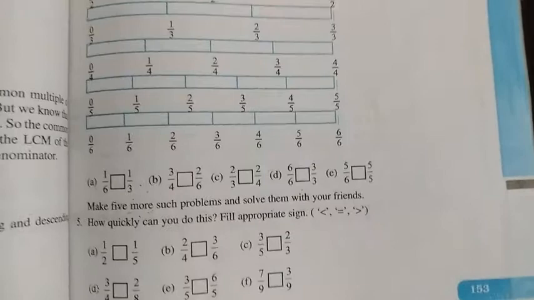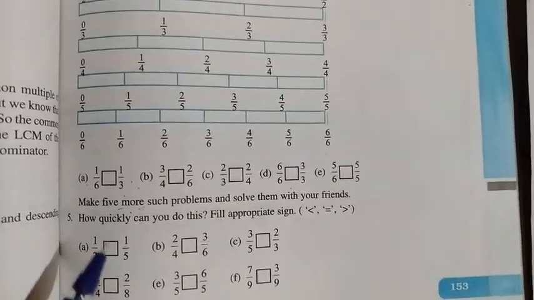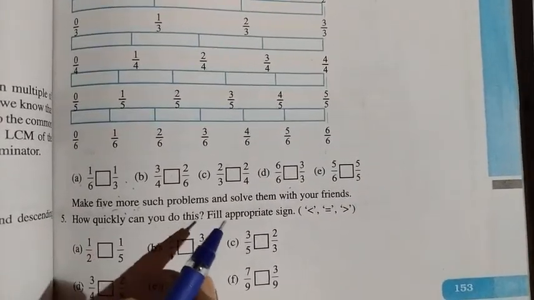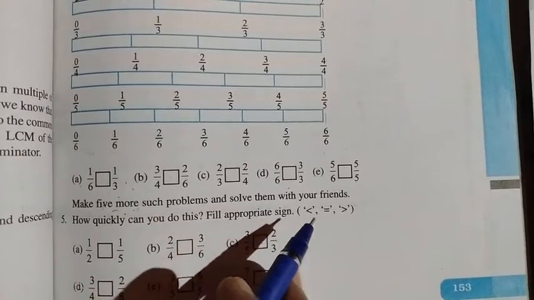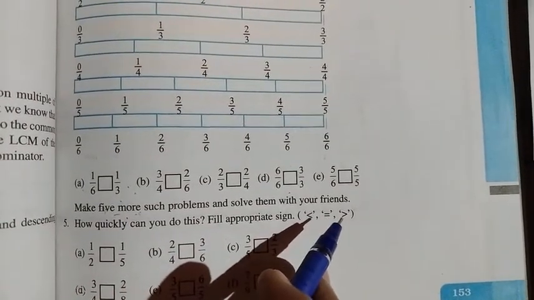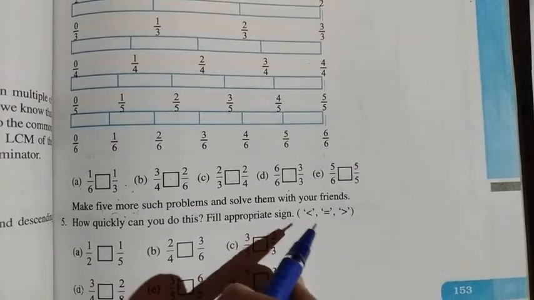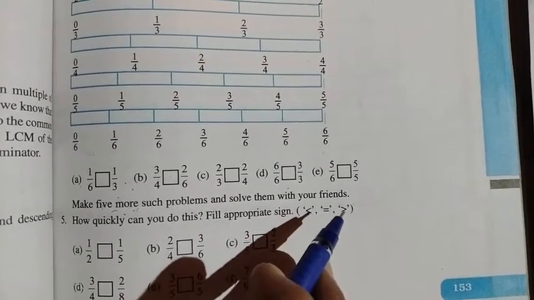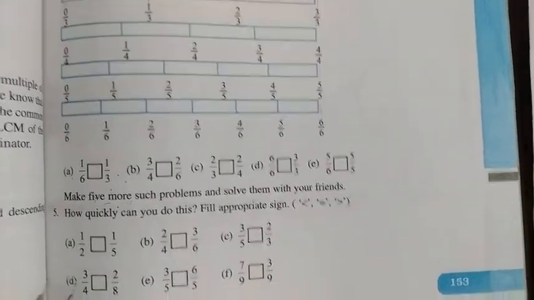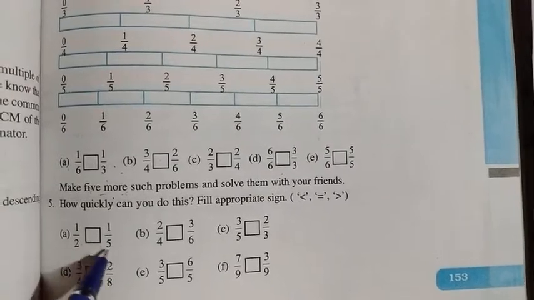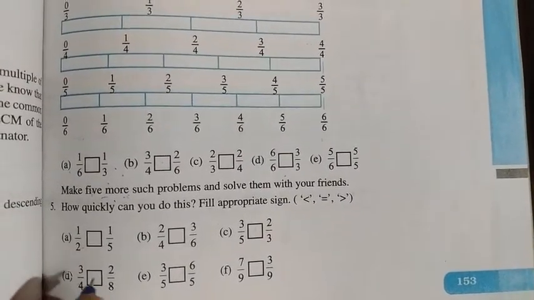Okay. Next, how quickly can you do this? Fill in the appropriate sign: greater than, smaller than, or equal. Some of these fractions are like fractions, some are unlike fractions.